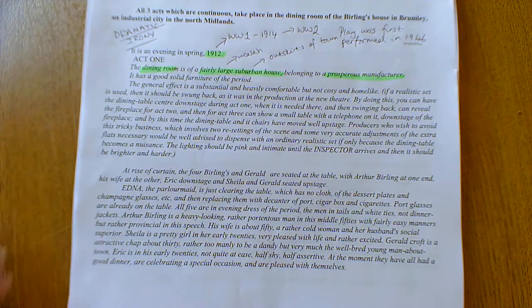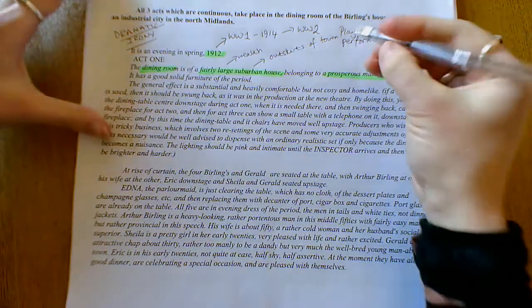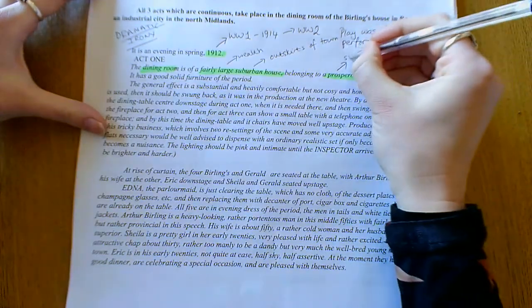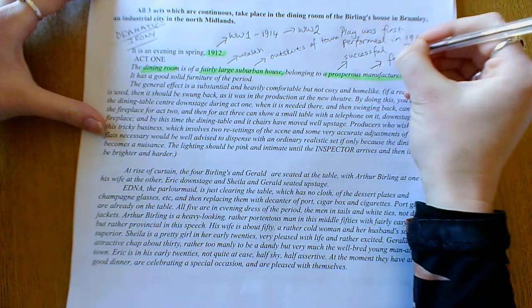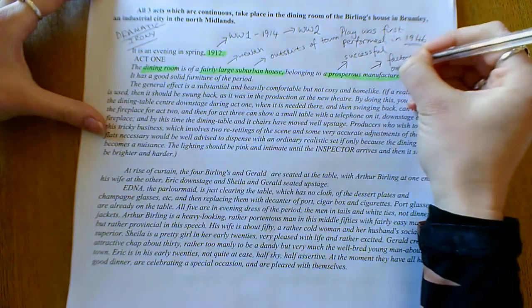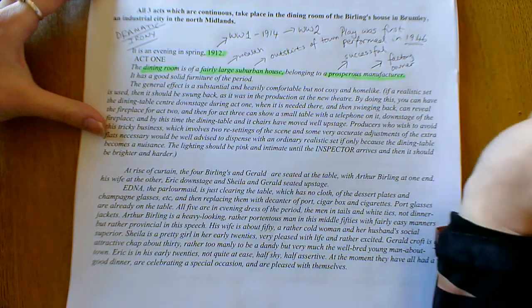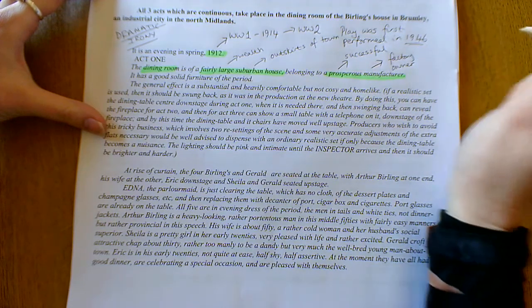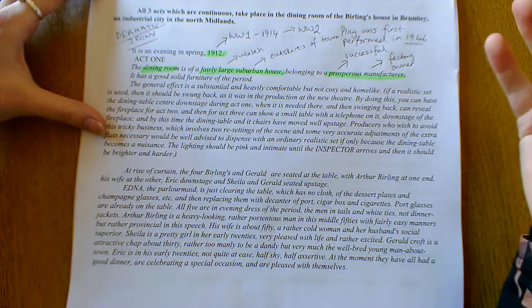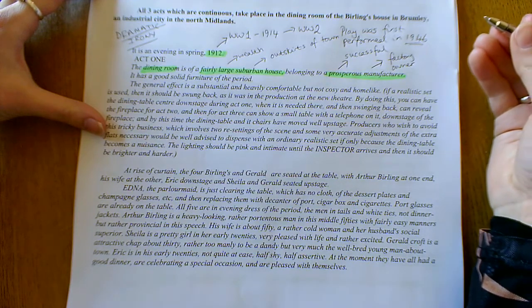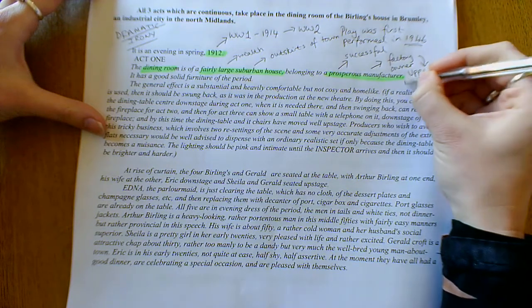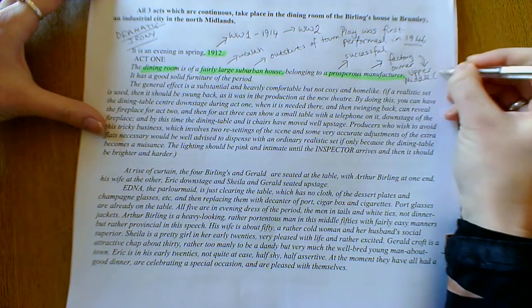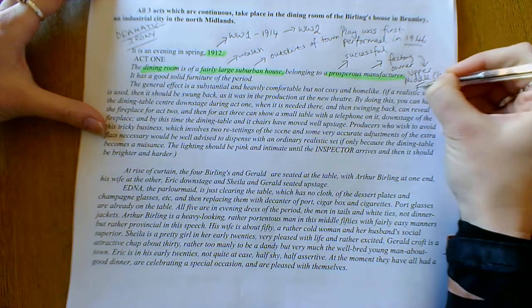They don't want to live in the smog-ridden city with all the pollution from the factories. Now, prosperous means successful. And if he's a manufacturer, he's a factory owner. So hopefully we should already be thinking, well, okay, if the head of the family is a factory owner, then we know that this is an upper middle class family.